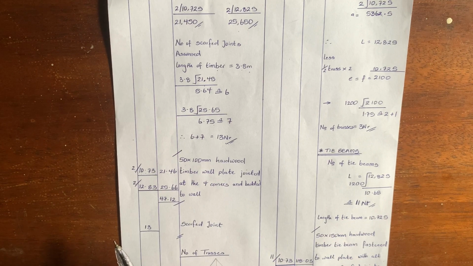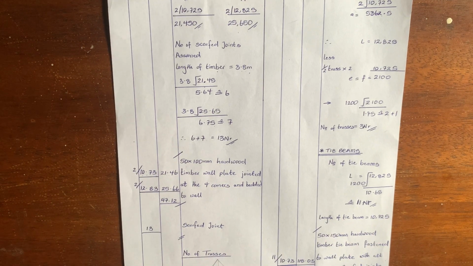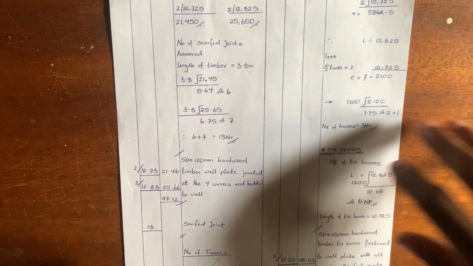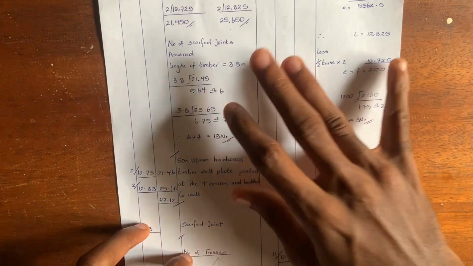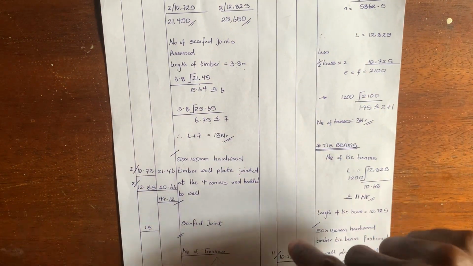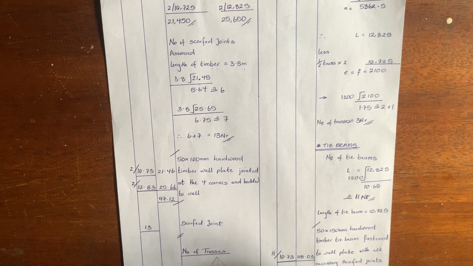The issue with roof is that roof is kind of straightforward to calculate because it is in linear meter. But the only issue now is understanding how these roofs are constructed so that you can easily understand how you can carry out the measurements. So after measuring for the wall plates, the next thing we are going to be doing is to know the number of trusses that will be required to construct this roof.